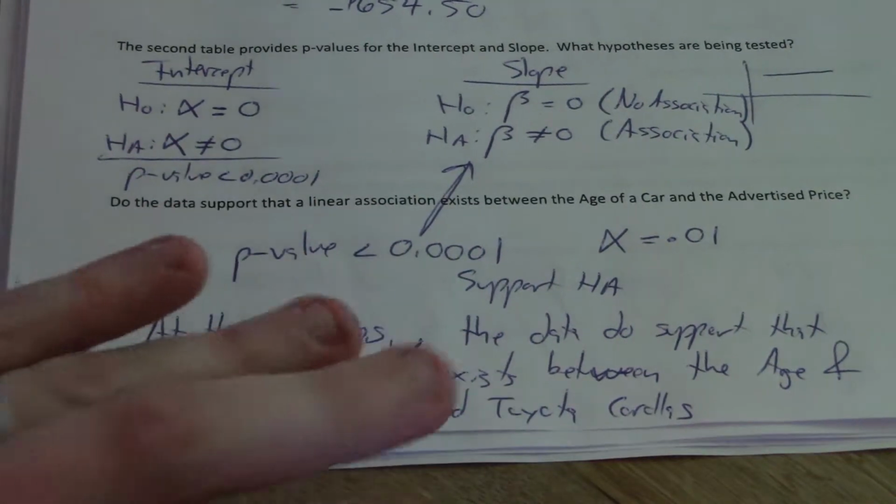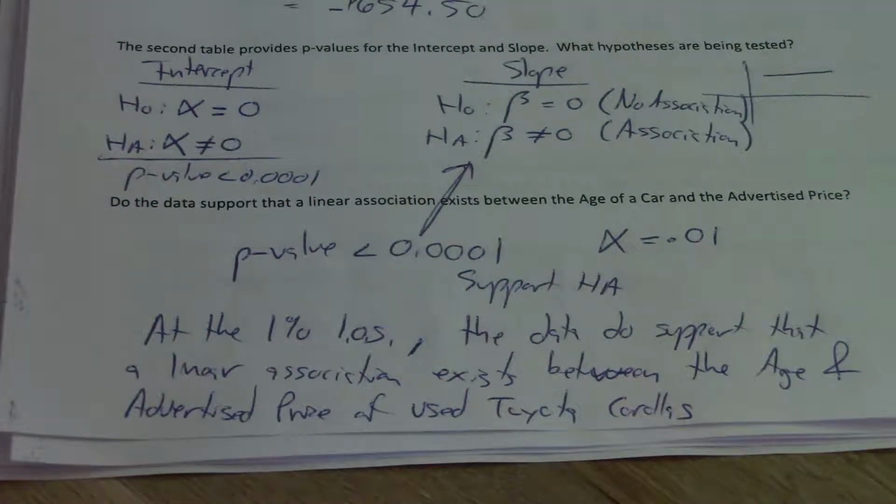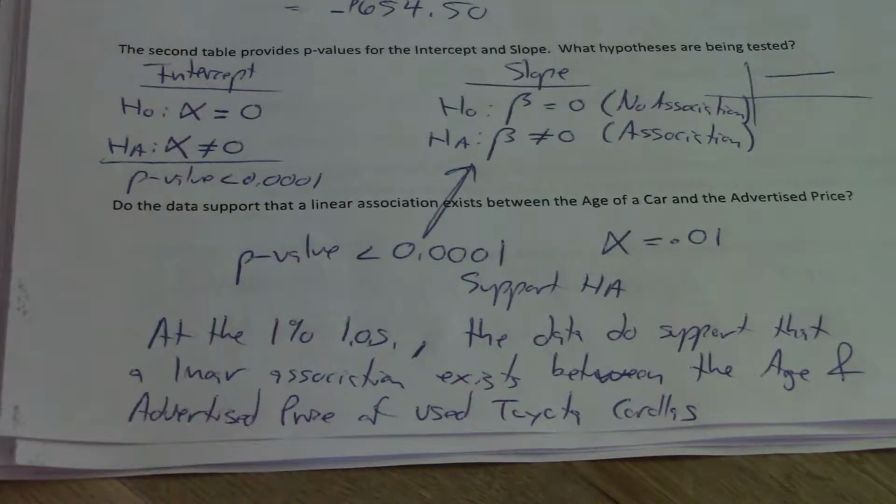Okay, and this piece here is why we didn't cover regression back in chapter 3. Up to this point, how have we been deciding if there's an association? We've been looking at the scatter plot. It's been a subjective decision.